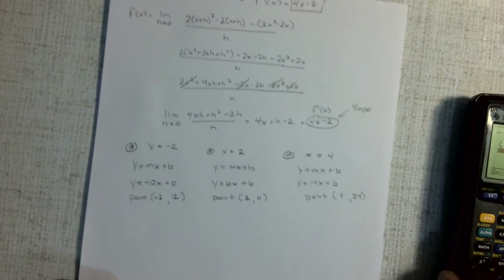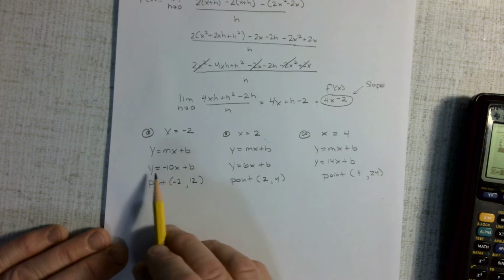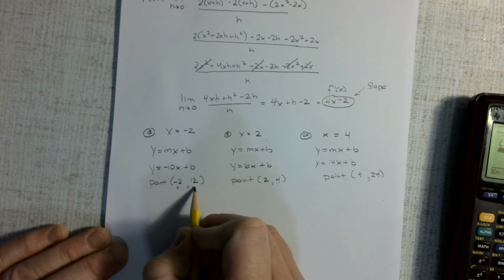Alright, so now that we have that, it's simply a matter of taking these and plugging them in here. So this is the x and y. 12.